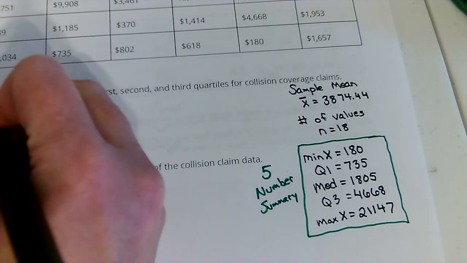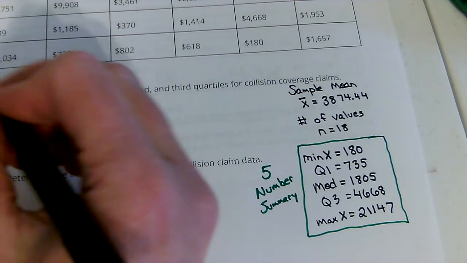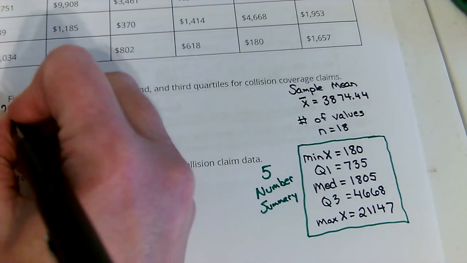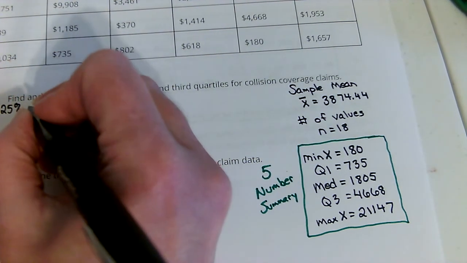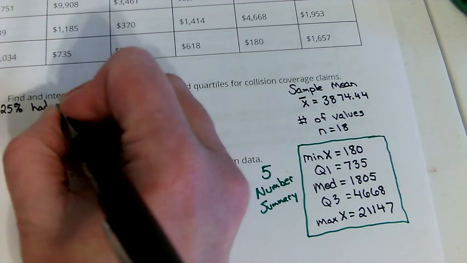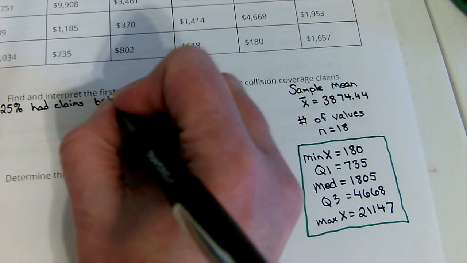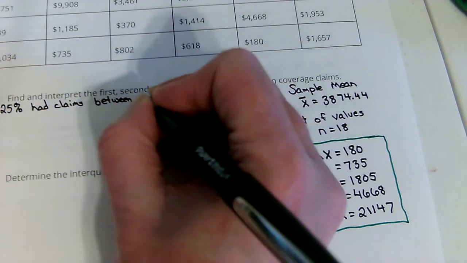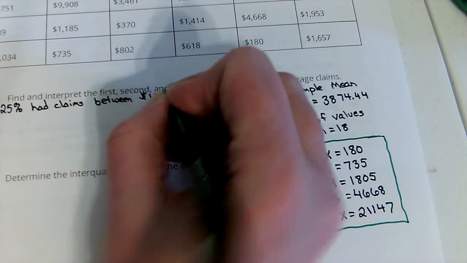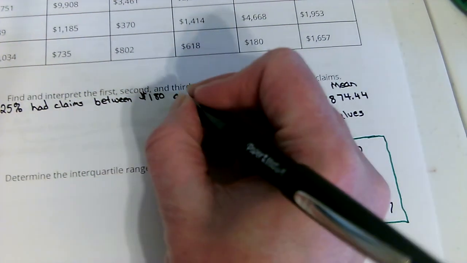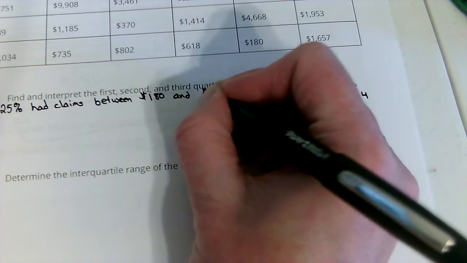So the Q1 is 735. What that means is 25% had claims between $180, between that minimum, and $735.